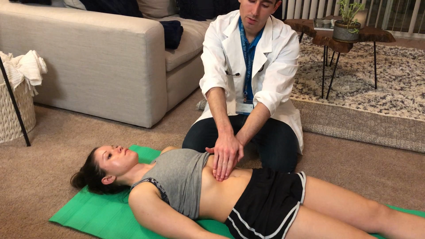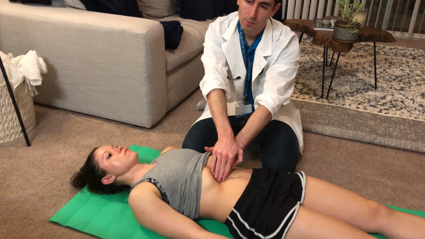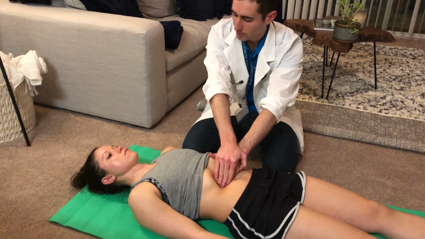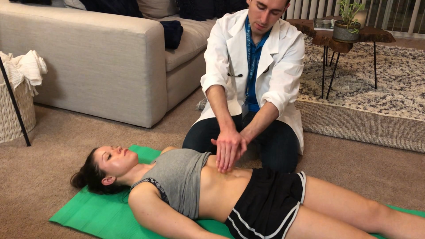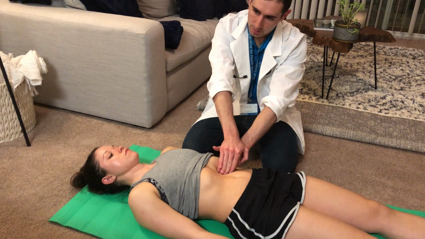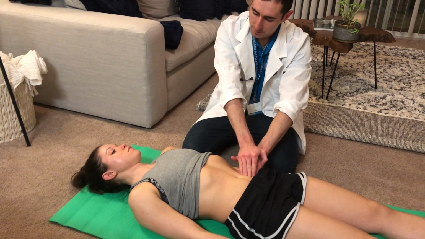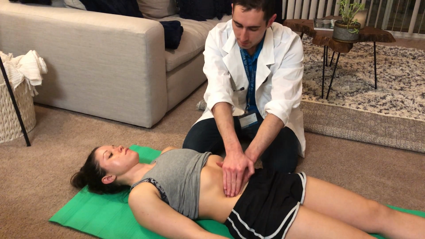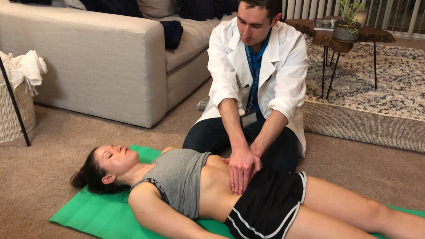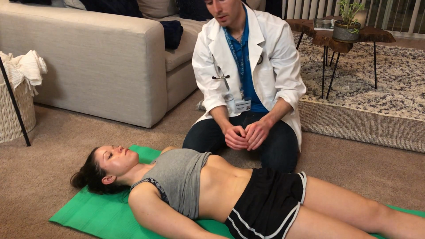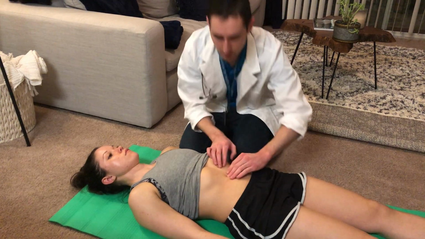I can then do deep palpation, 3 to 4 centimeters in those same zones. Let me know if you feel any pain. No. Any pain? No. Any pain? No. Any pain? No. Wonderful. I can then palpate the abdominal aorta.